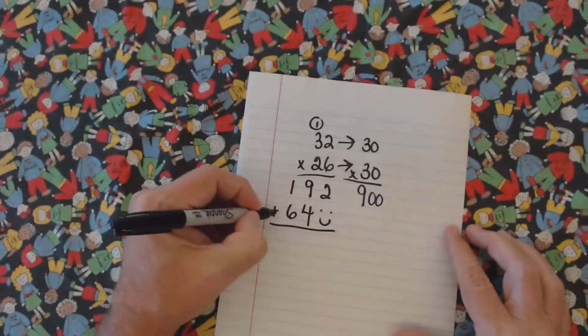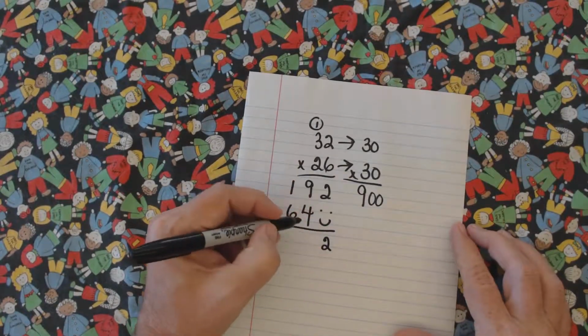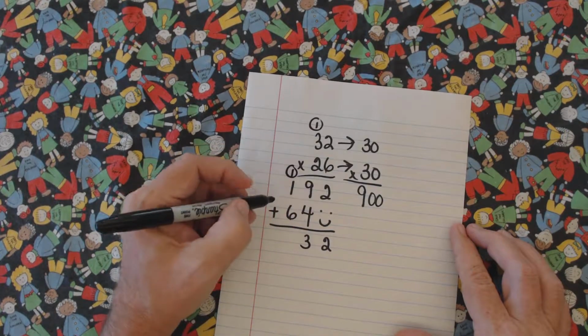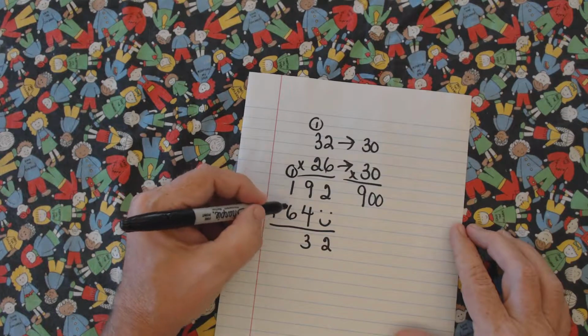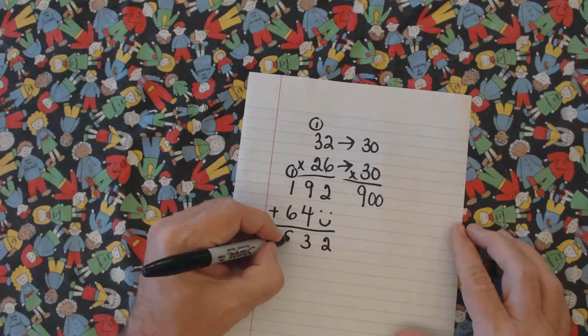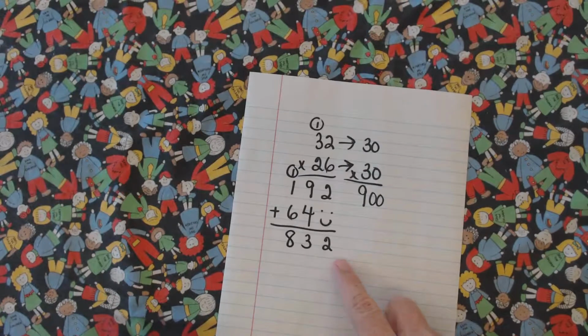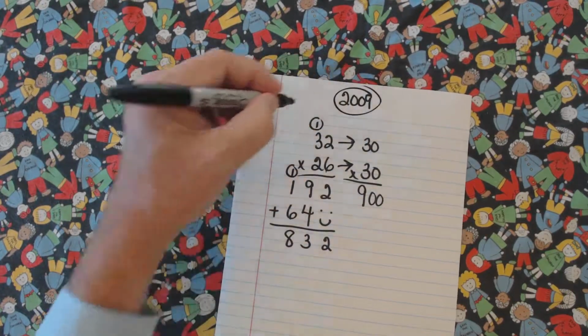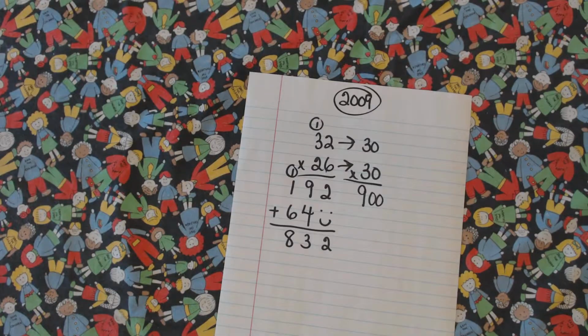We'll add these together. 2 and a happy face is 2. 9 and 4 is 13. Carry the 1 and circle it. 1 and 1 is 2. Plus 6 is 8. 832 is about 900. So this is how many bald eagles were counted in 2009.